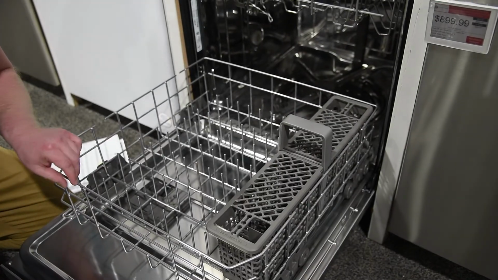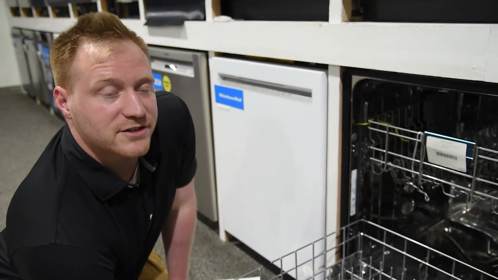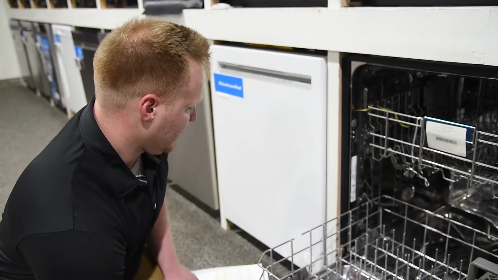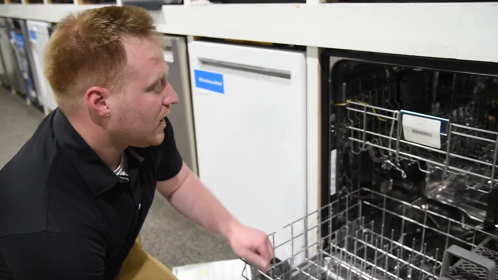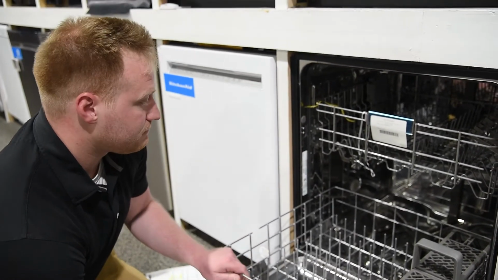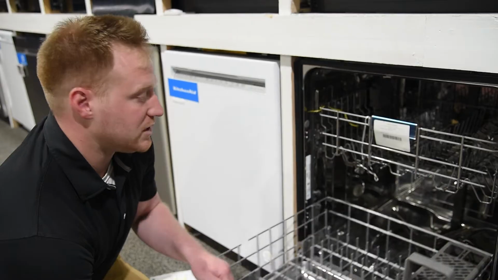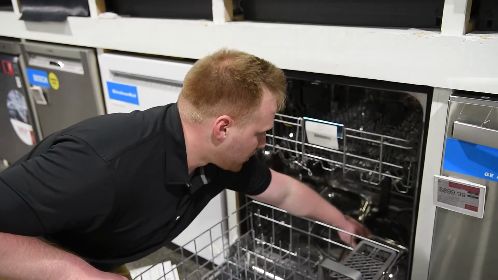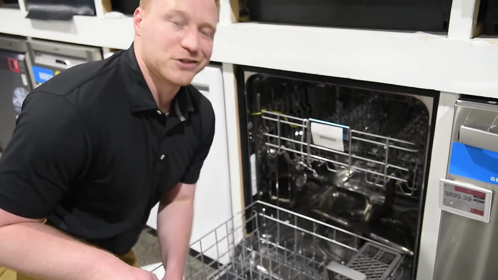But this does also have the triple filtration system. And so most dishwashers, to be more energy efficient, are recycling the water. So this one has a triple filter, which is what the E in the model number denotes. Basically, just a really good way for it to clean the water and recycle it so you're not wasting water. And every once in a while with this one, yeah, you just have to clean the filter out.